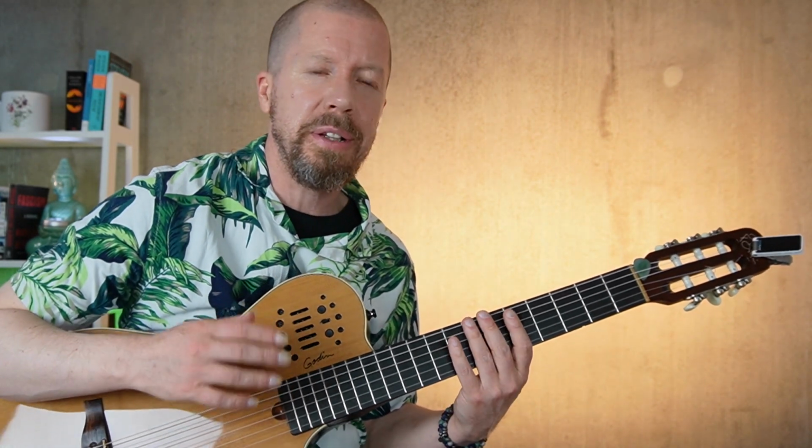So it's nice to think about these chord shapes and how they can work in different contexts.